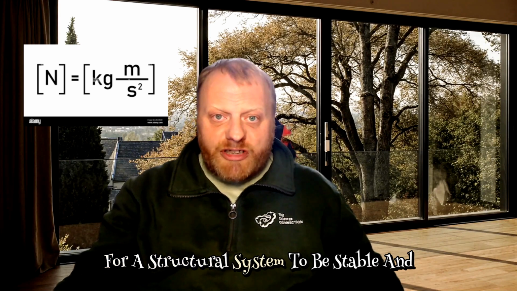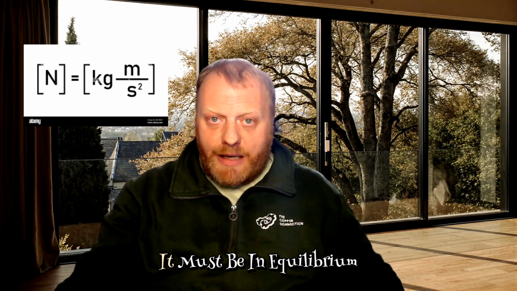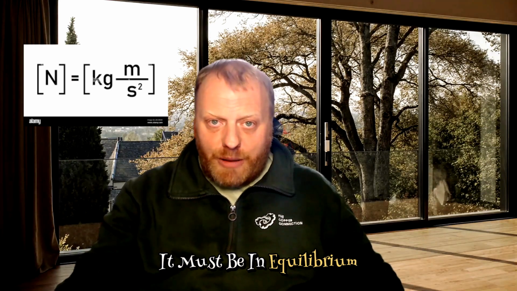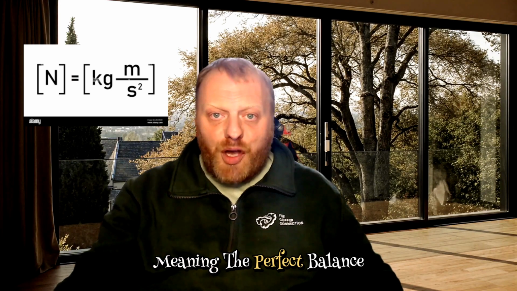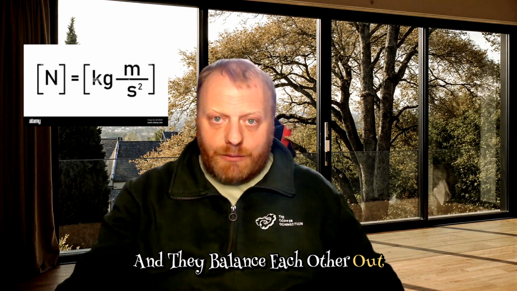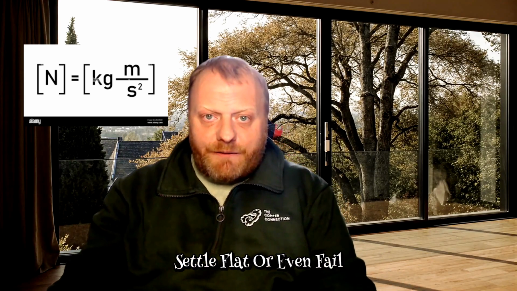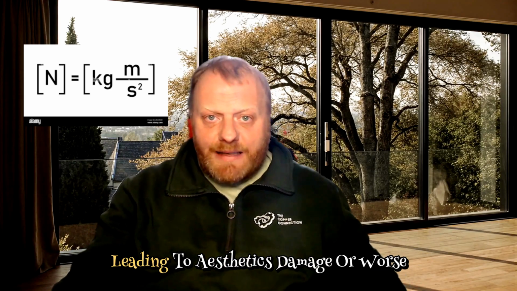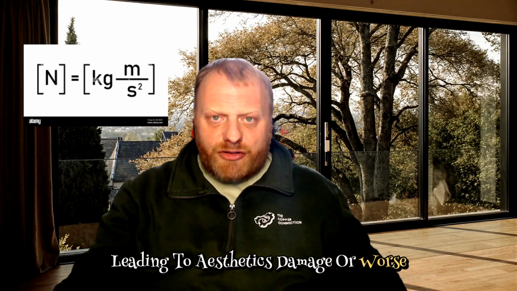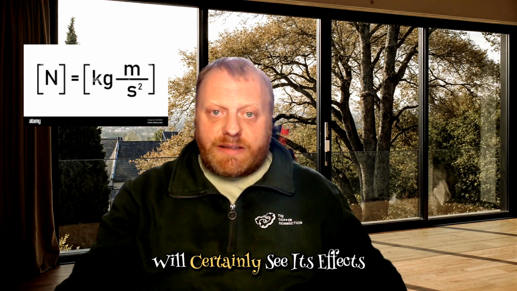For a structural system to be stable and static, all forces acting upon it must be in equilibrium, meaning a perfect balance, and they balance each other out. If an imbalance occurs, structural elements will settle, deflect, or even fail, leading to aesthetic damage or worse, structural compromise. You might not see the force itself, but you will certainly see its effects.